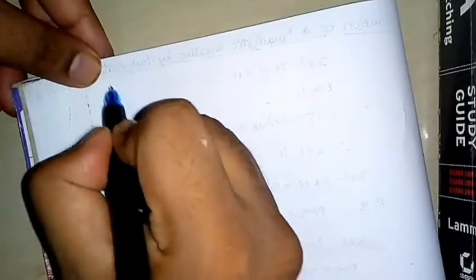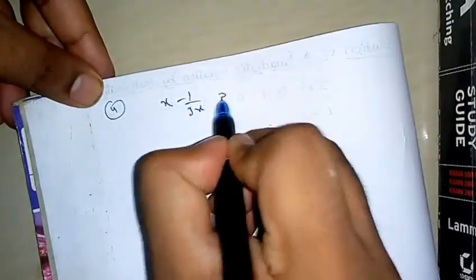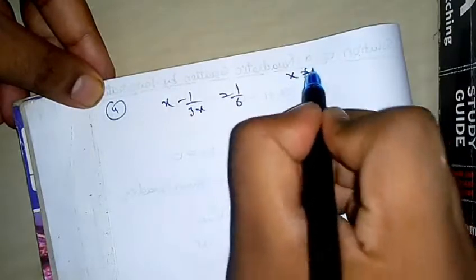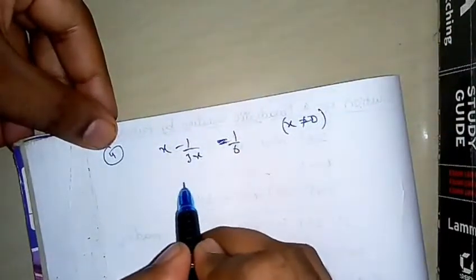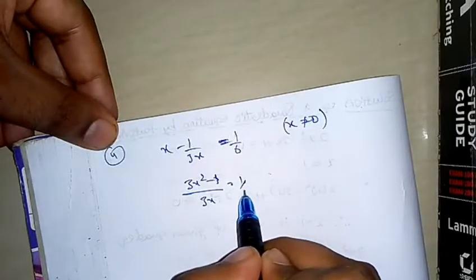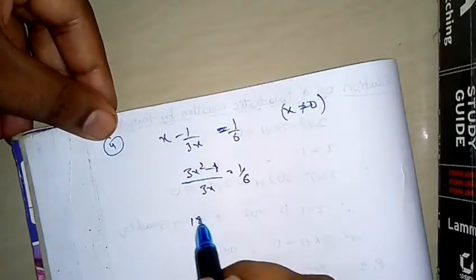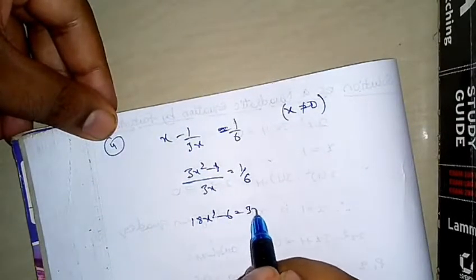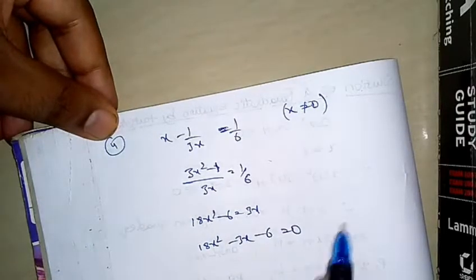Let's solve the next question. Fourth example. Find the roots of the equation x minus 1 by 3x is equal to 1 by 6, x not equal to 0. So let's take LCM. Here you get 3x square minus 1 by 3x is equal to 1 by 6. If you cross multiply, you get 18x square minus 6 is equal to 3x. So 18x square minus 3x minus 6 is equal to 0.